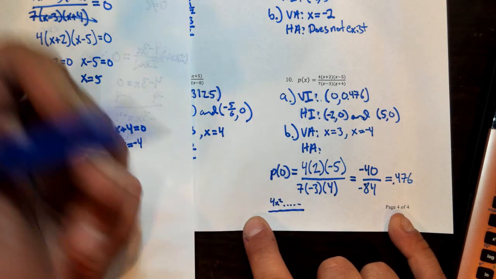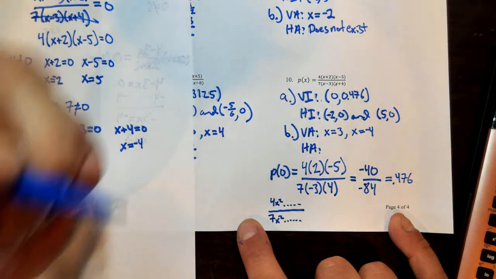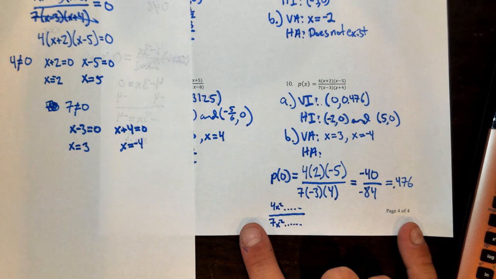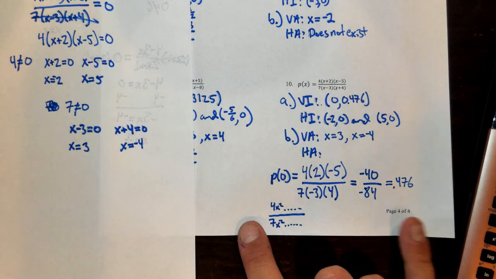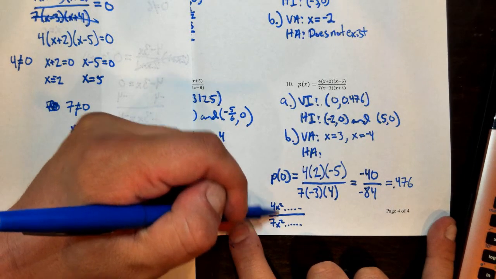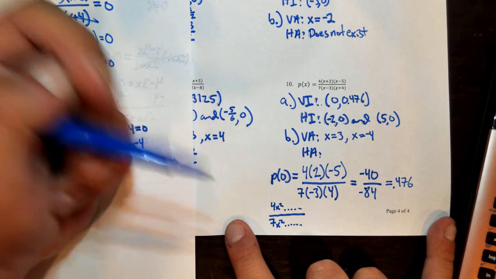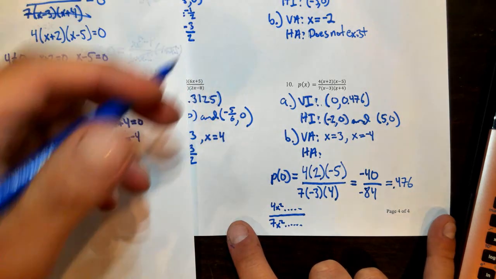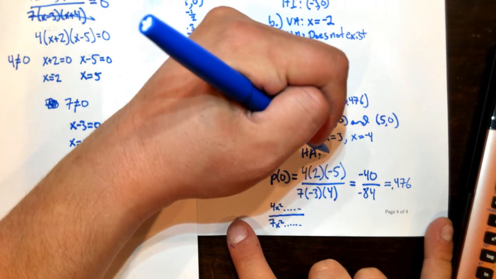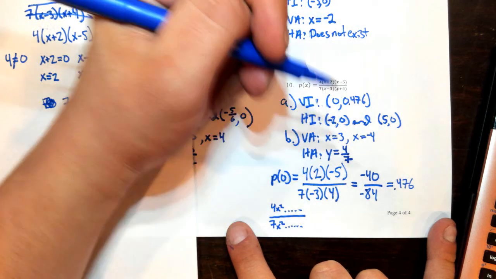I'm not going to multiply it together, divided by 7x squared. And there's a bunch of stuff after that I'm not going to multiply by. So we have the same degree polynomials on top and bottom, so it's going to be the ratio of the two, which is just going to be 4 over 7. So our horizontal asymptote is at y equals 4 over 7.